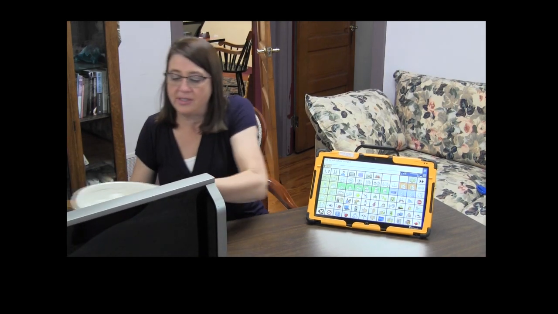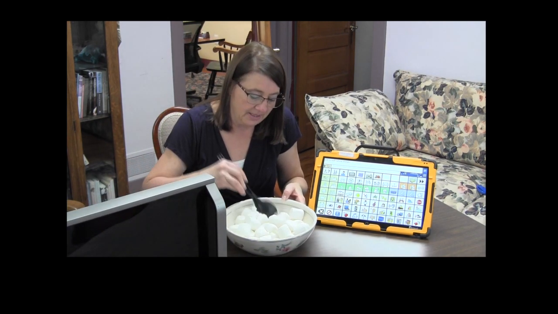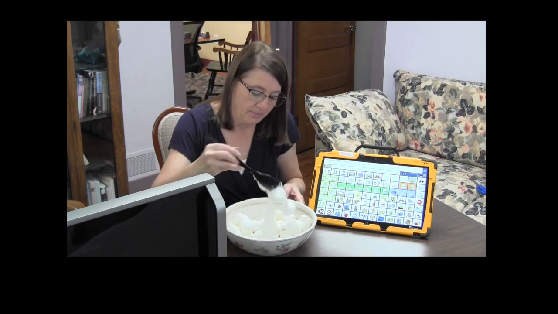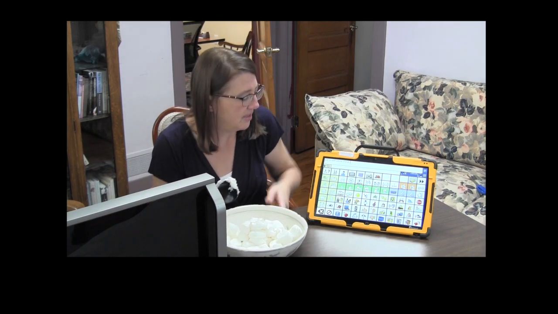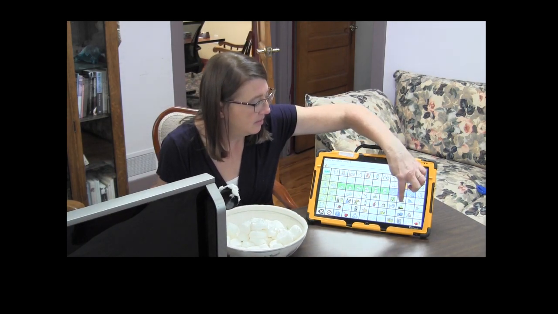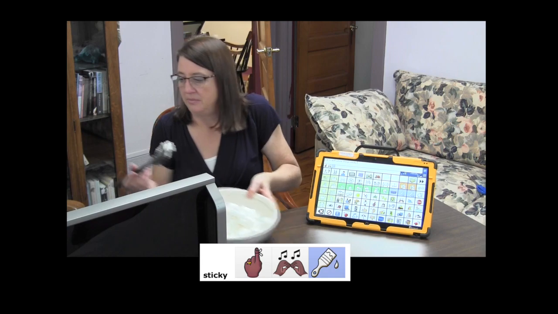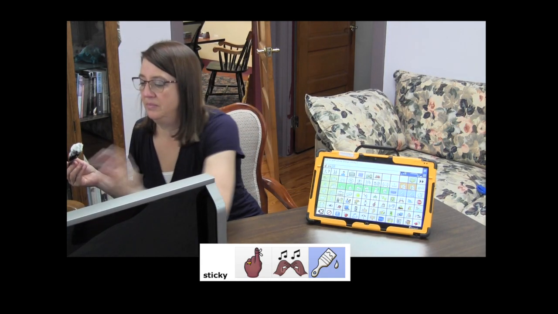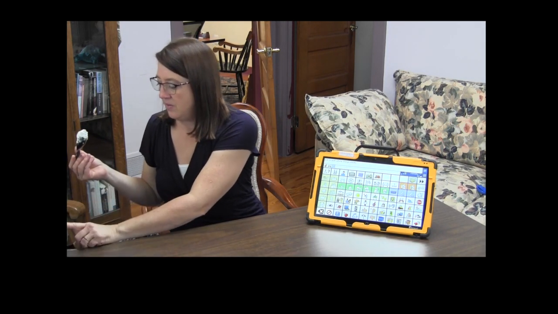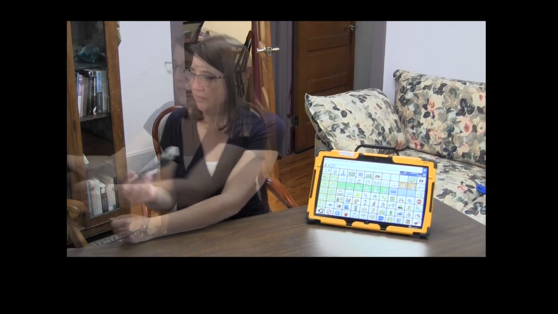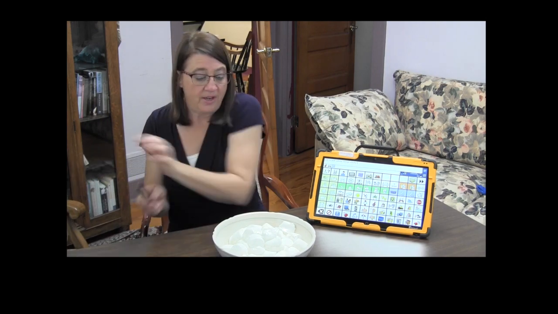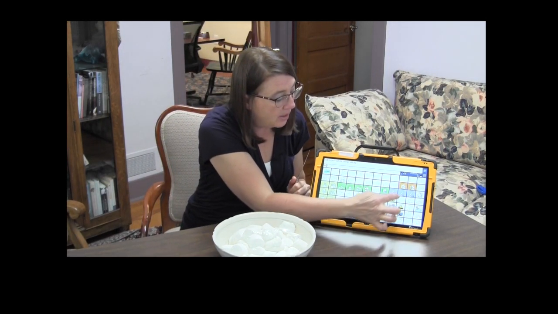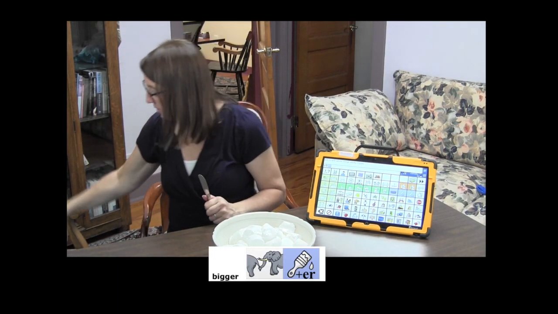Okay, after 30 seconds, we take it out, we give it a little mix, and then we're going to put them right back in. Look how sticky that is. Marshmallows are sticky. Okay, 30 more seconds. We did it for another 30 seconds. They are actually getting bigger as they get softer.